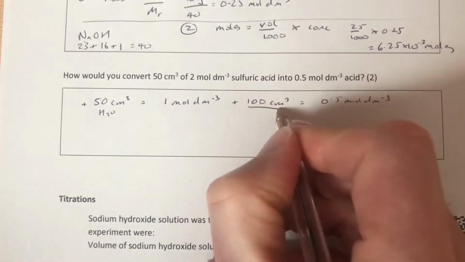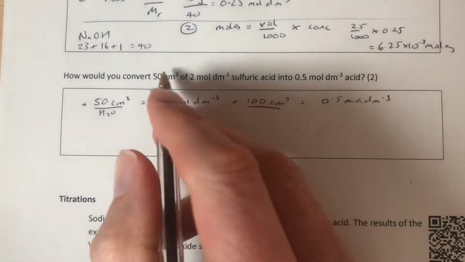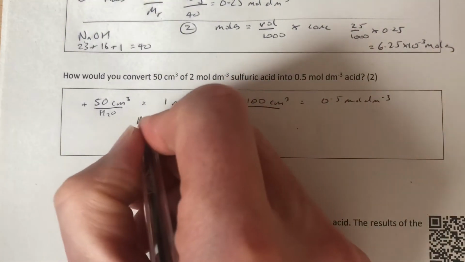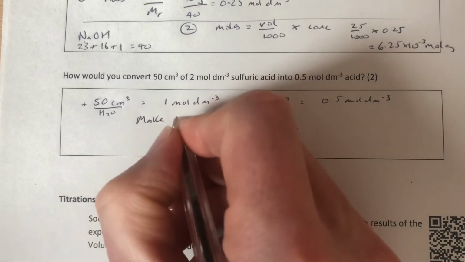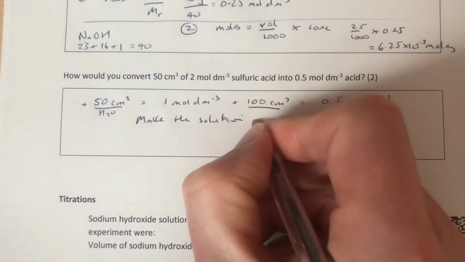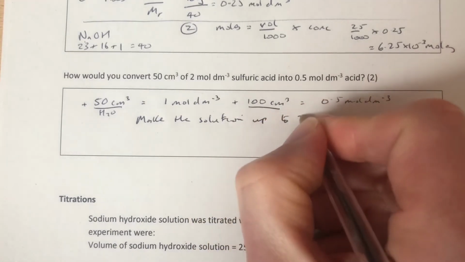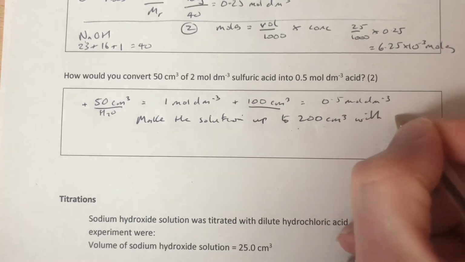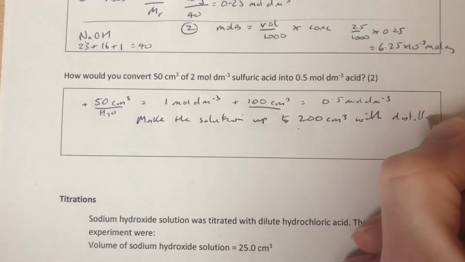So we've added 150 to our original 50. So we're going to make it up, if you like, make the solution up to 200 centimetre cubed with distilled water. So that's kind of how I do it.